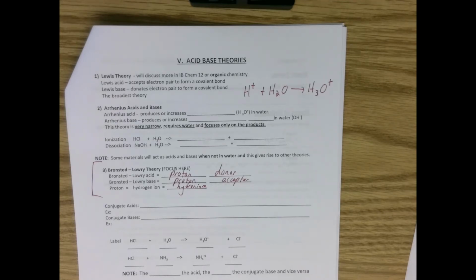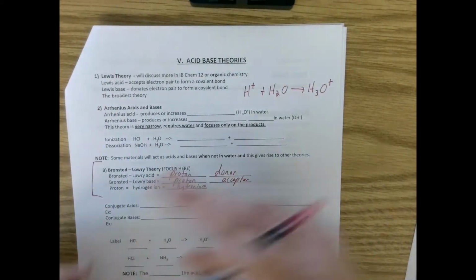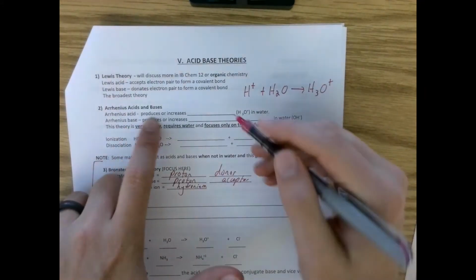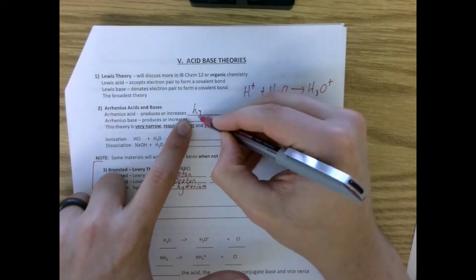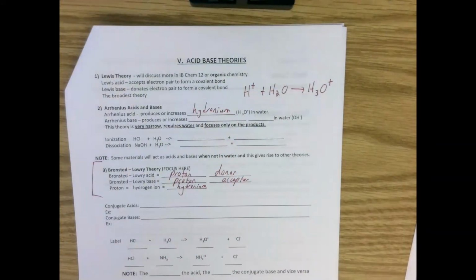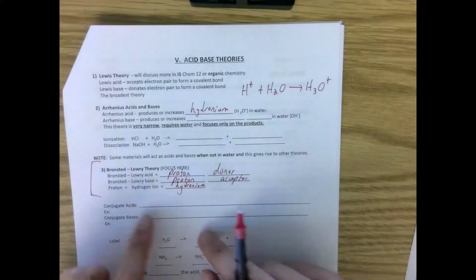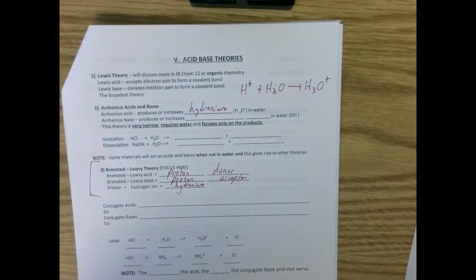So now we can look up at some of the other explanations or definitions that are used that we won't talk about much. The Arrhenius definition, which is another person's name, says that acids produce or increase hydronium in water. So the acid definition is pretty much the same, right? Down here we said the proton donate. Up here they say they increase hydronium. The protons and hydronium are equivalent, kind of the same thing.